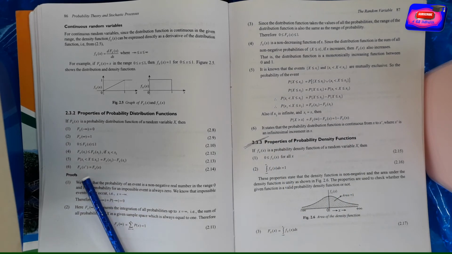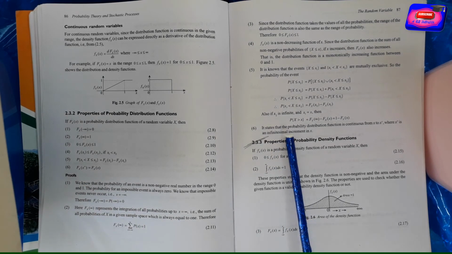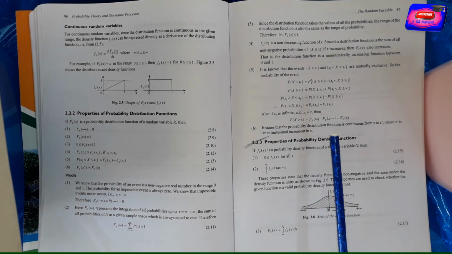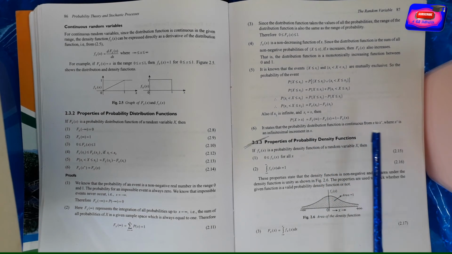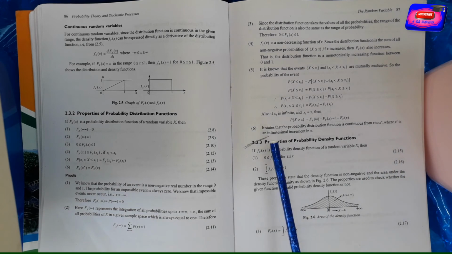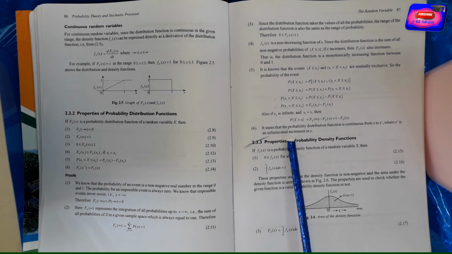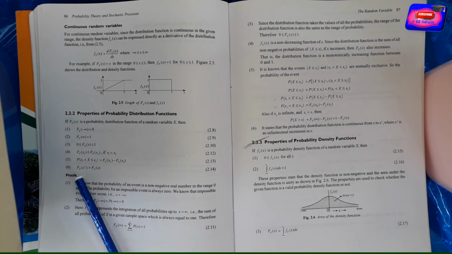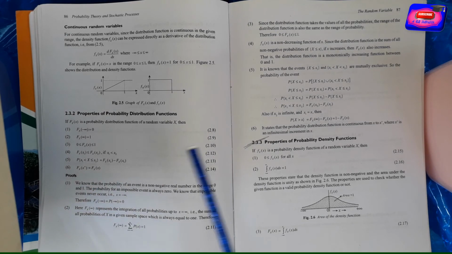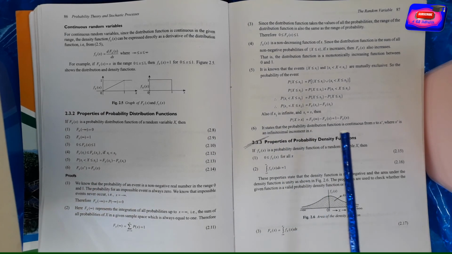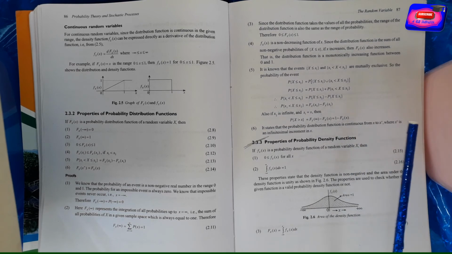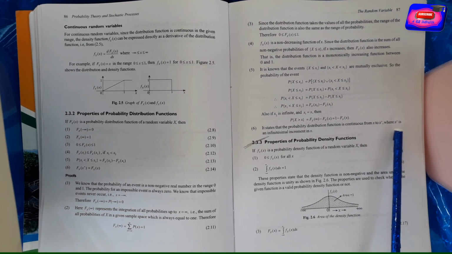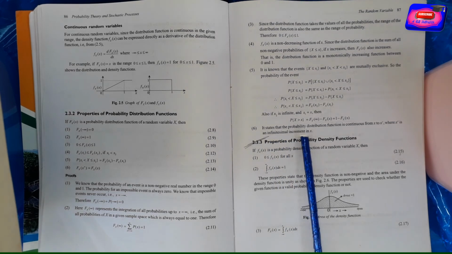Now the sixth property: Fx of x plus is equal to Fx of x. It states that the probability distribution function is continuous from the right, from x to x plus, where x plus is an infinitesimal increment in x.